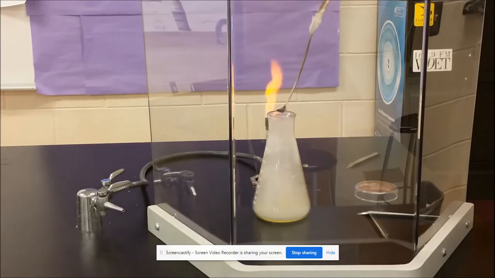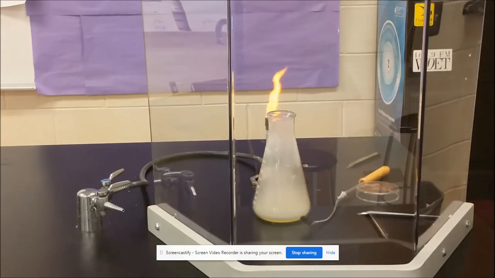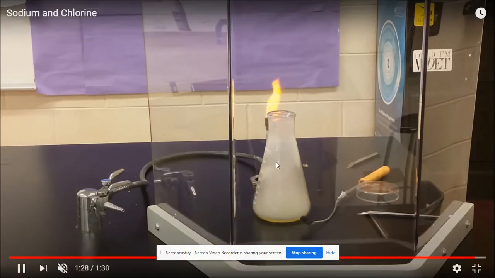Now, as this reaction is coming to a close, we see this white smoky dust in the center of the flask. That's actually sodium chloride, that's salt. Right now, the particles are so fine that it's suspended up in the air, but if you let it sit for long enough, all that white film would actually settle back to the bottom of the flask.